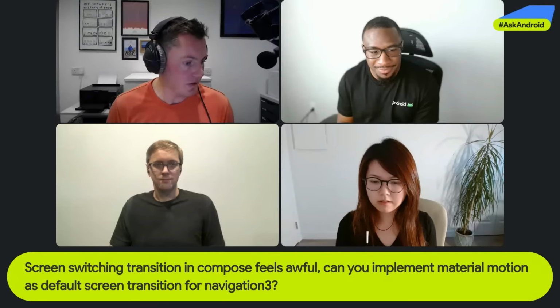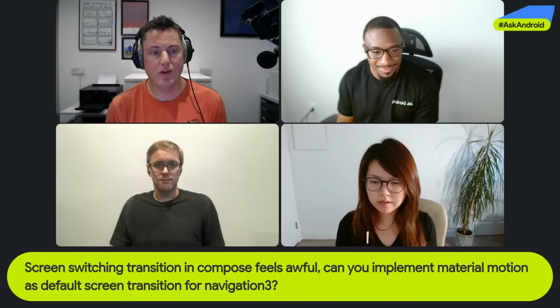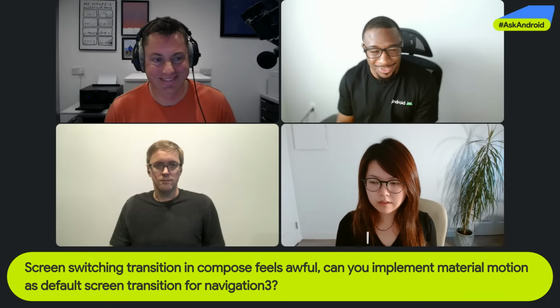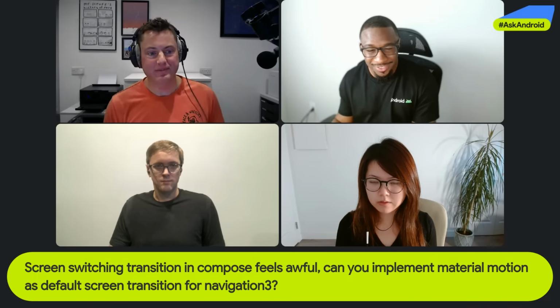Cool. Thanks, Jeremy. Okay, another question from the chat here. Screen switching transitions in Compose feel awful. Can you implement Material Motion as the default screen transitions for Nav3? No, but you can.